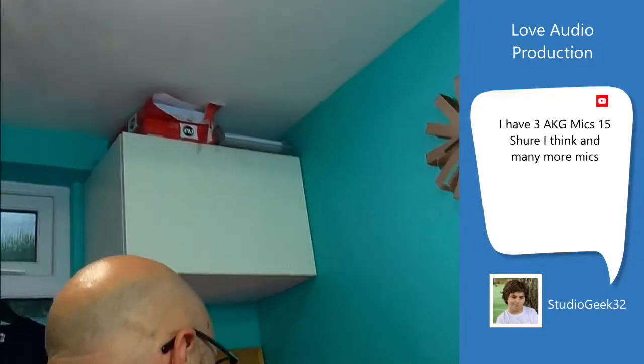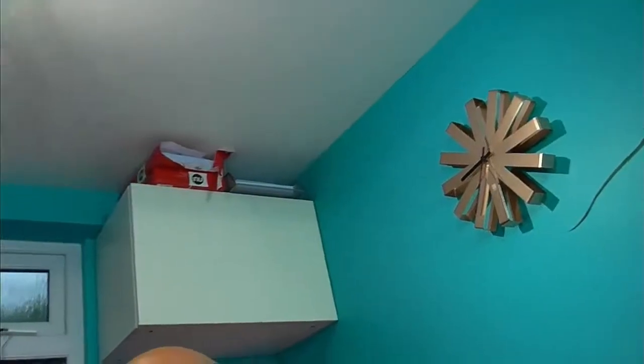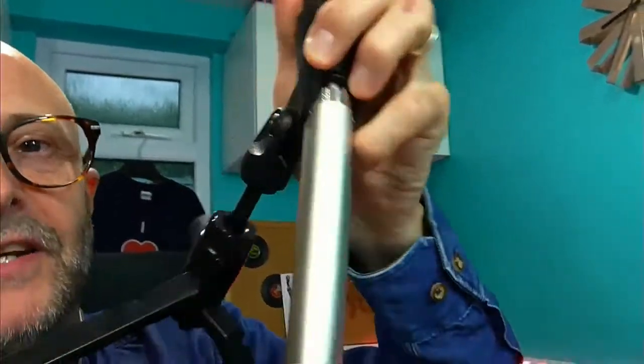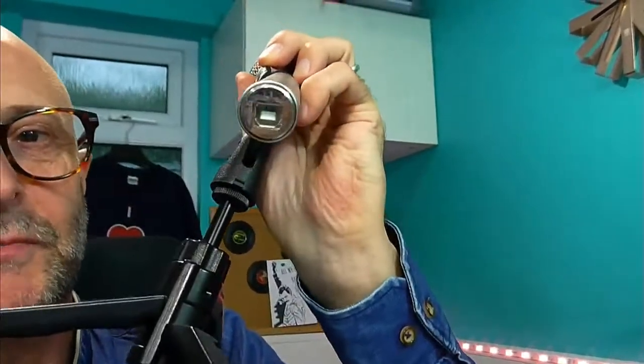Sammy says, I have 3 AKG mics, 15 Shure, I think, and many... Oh my gosh, that's loads. I mean, I've got a Shure microphone back here. This is the SM58. I've got a USB thing on the end of it, but it is an XLR mic, so that's a USB adapter that goes into it.